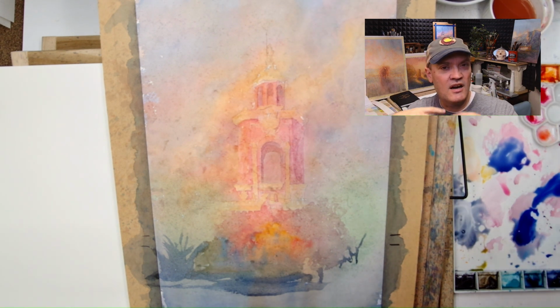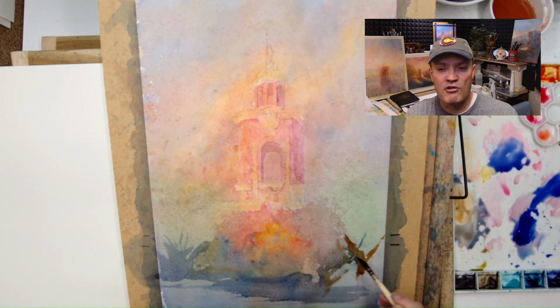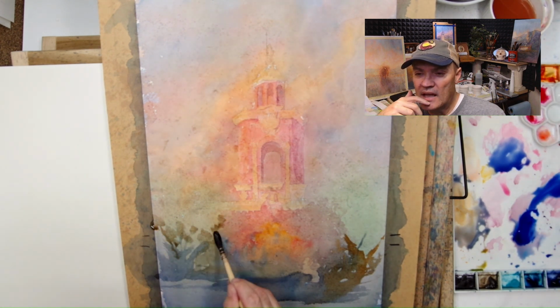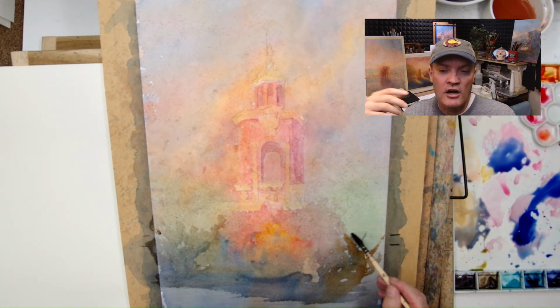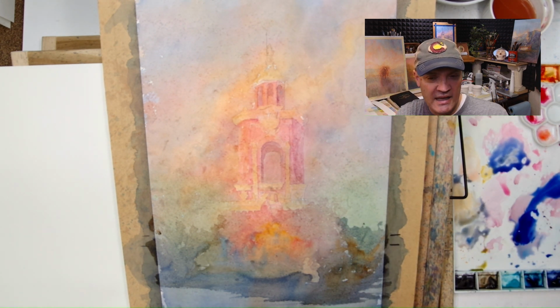I mean, the atmosphere and the building itself are the focal point, but up around that crest and the tower is where the focal point is.